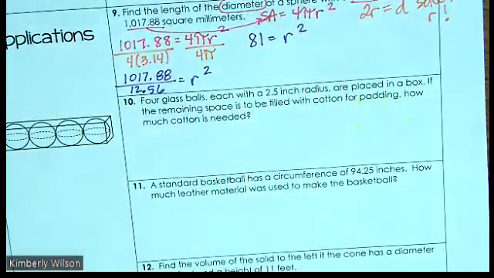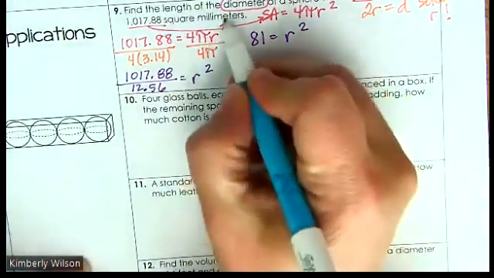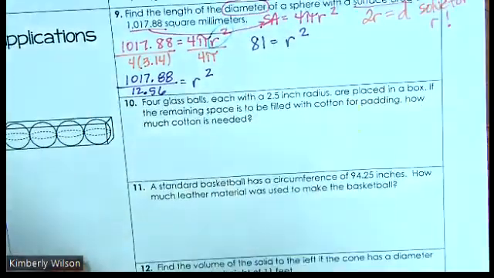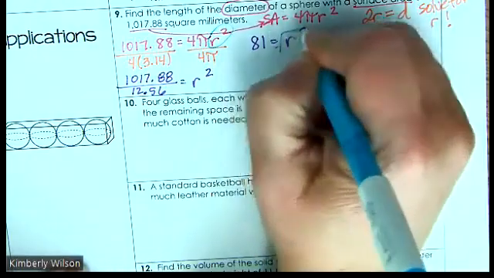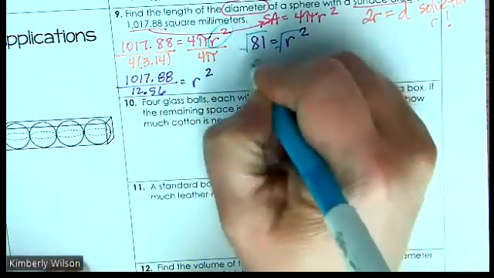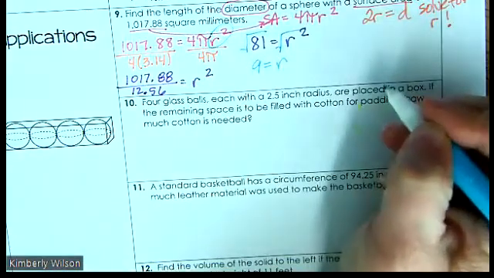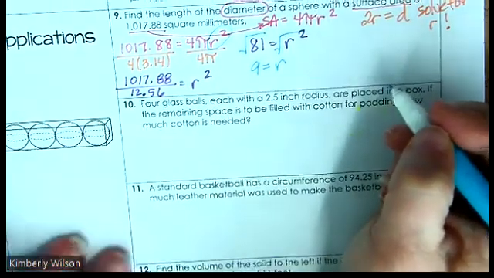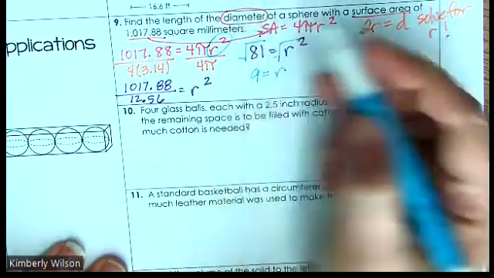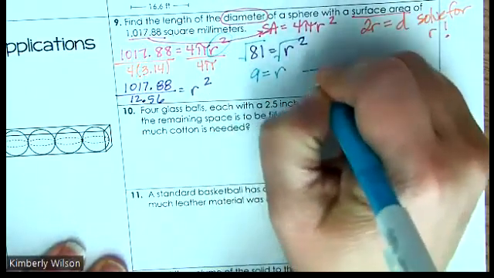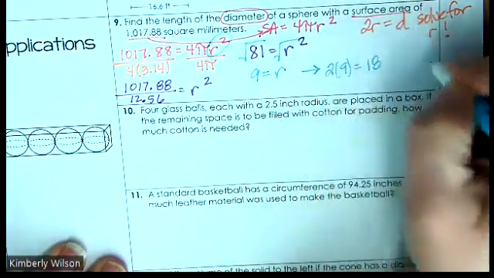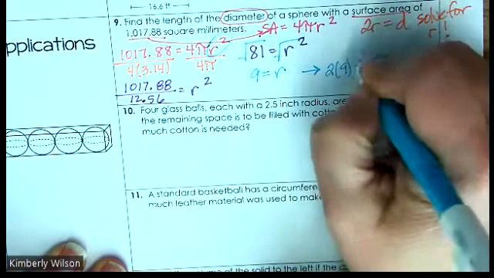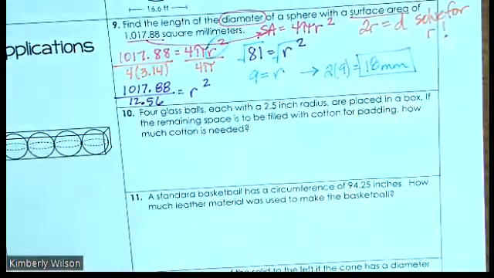Well, r is not by itself yet. In order to get rid of the squared, and remember that the squared is only on the r, it's not on the pi, I take the square root of both sides, and we end up with 9 equals r. That's an answer, but it's not the answer I want because I want the diameter. So in order to find the diameter, I have to do 2 times 9, which gives me 18 millimeters. There's my answer.